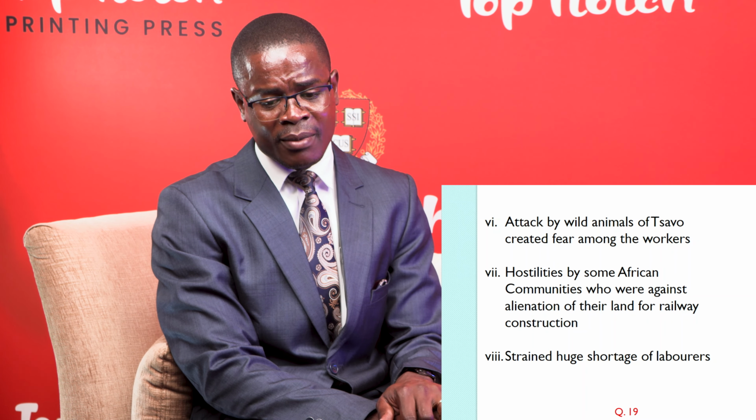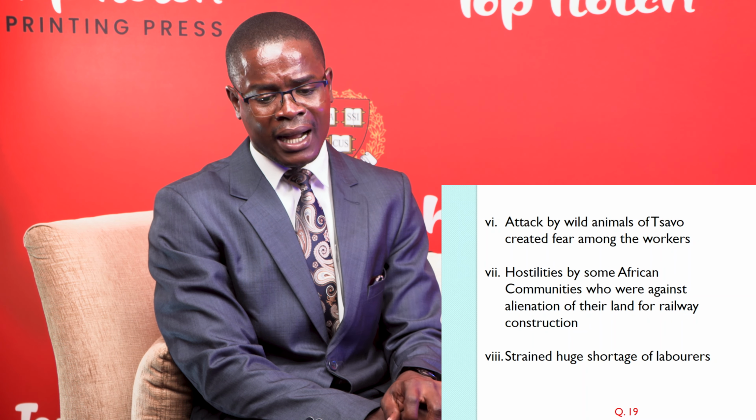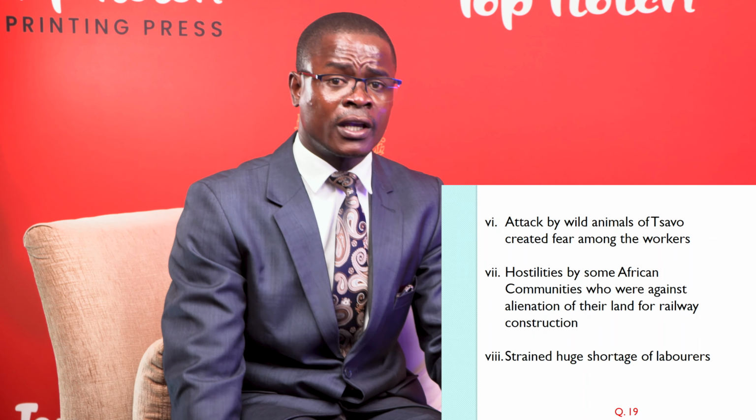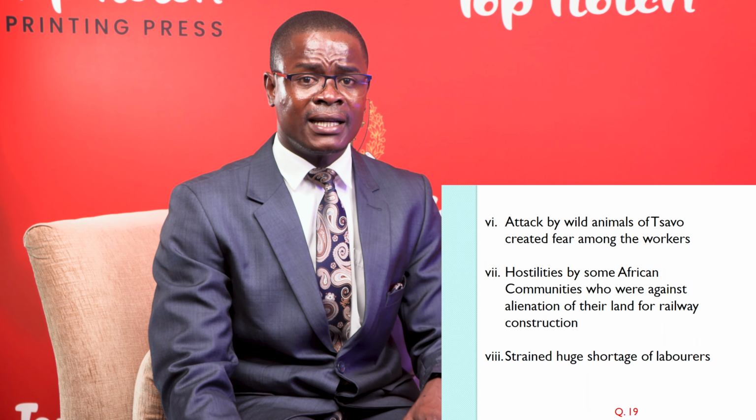Then we have hostilities by some African communities who were against alienation of their land for railway construction. A good example here is the Nandi. Remember, following the prophecy of Kimnyole, who had prophesied that he had foreseen a black snake billowing white smoke passing through Nandi territory. And he told the Nandi community that when this happens, know that your community would have been invaded by foreigners, and therefore resist.